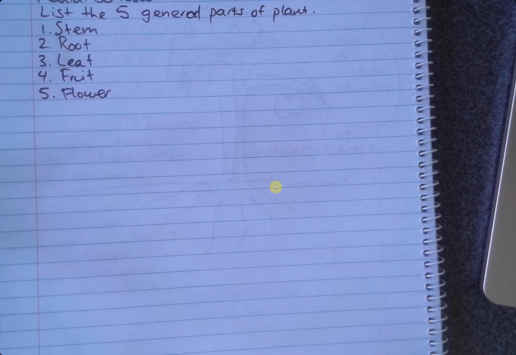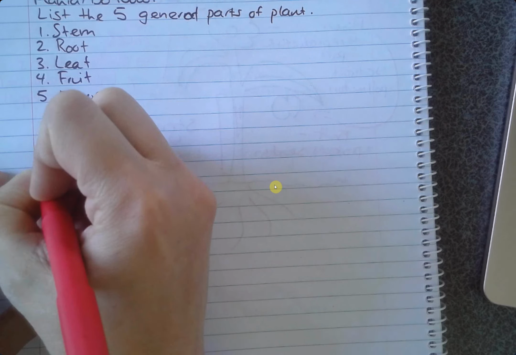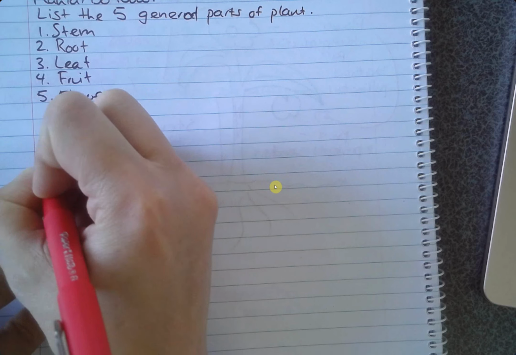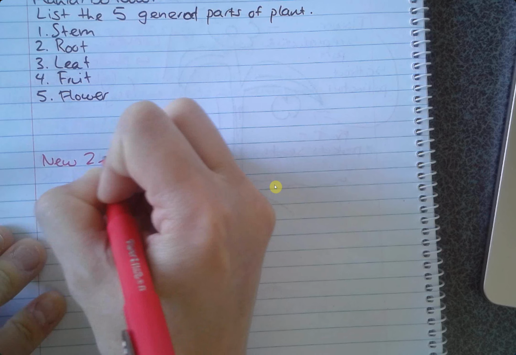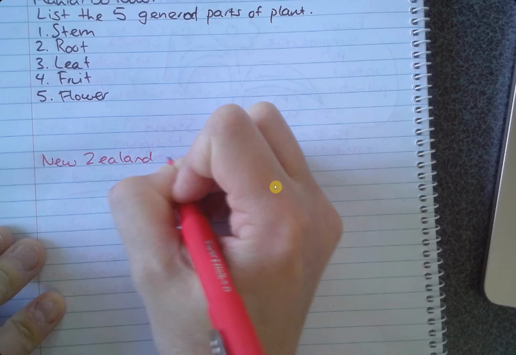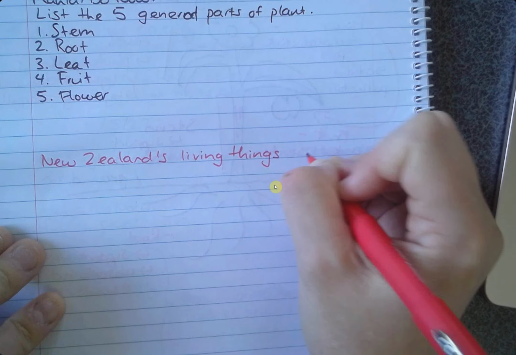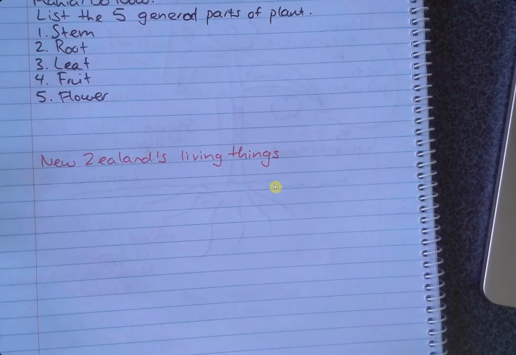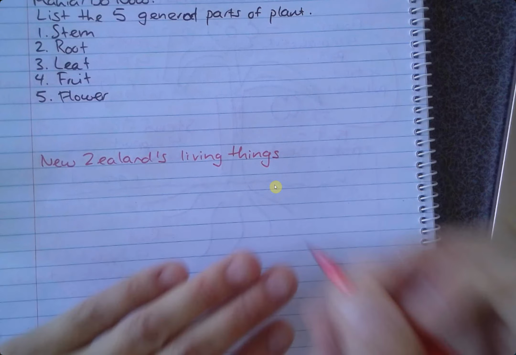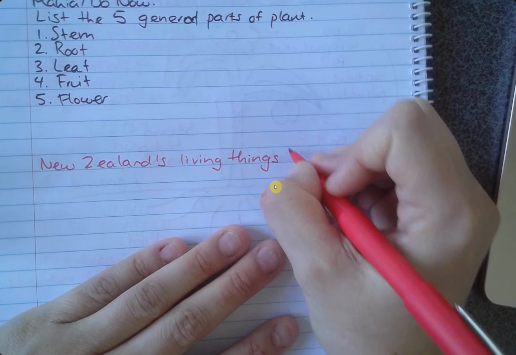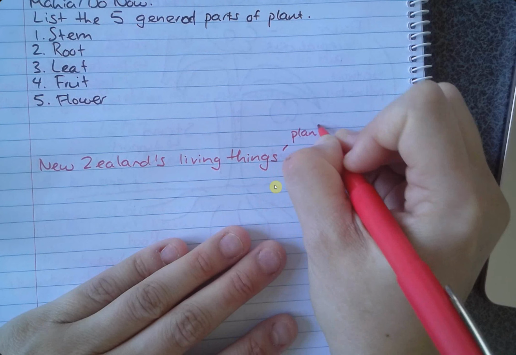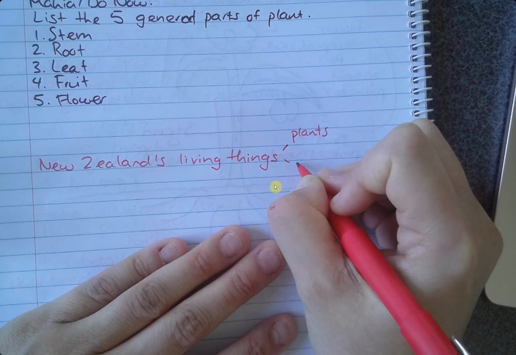So New Zealand living things. Humans. So we're thinking about New Zealand's living things. With those living things, we are thinking about plants and we're thinking about animals as well.